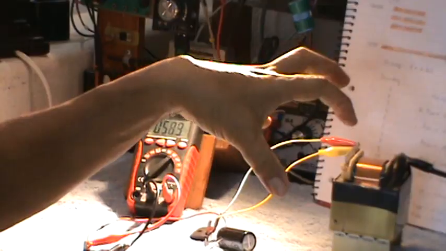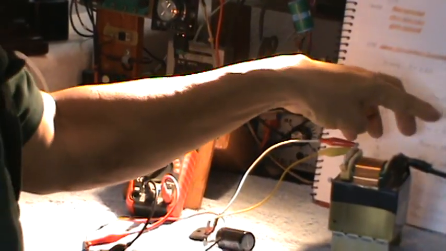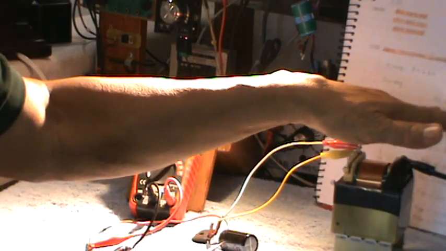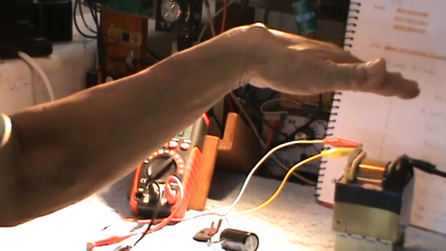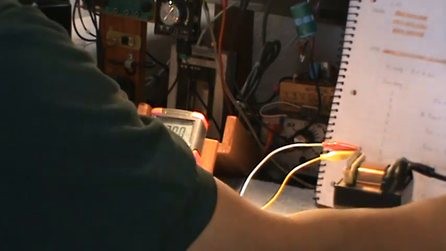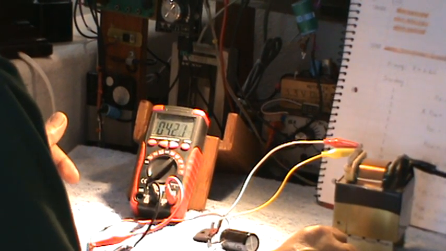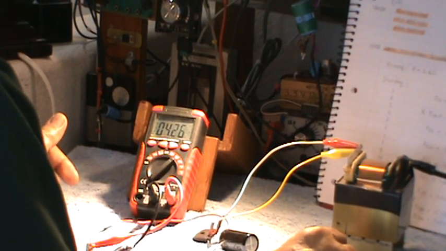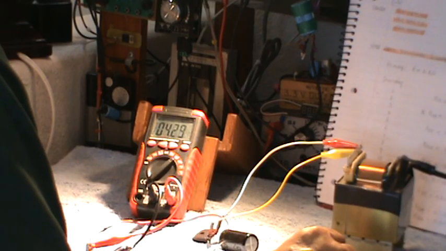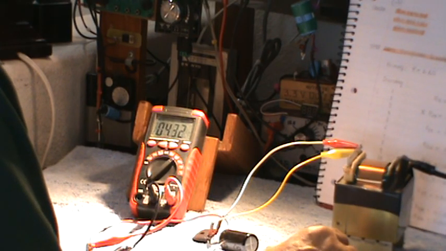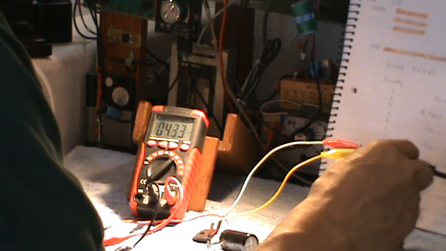And from my previous blog, I measured the AC voltage of this one to be 3.6 volts. So if we try to rectify this 3.6 volts, the value should be greater than 3.6. Okay? It's 4.26. Okay.